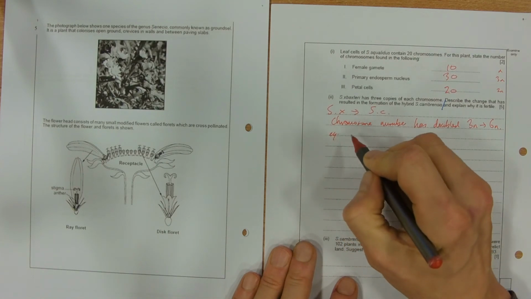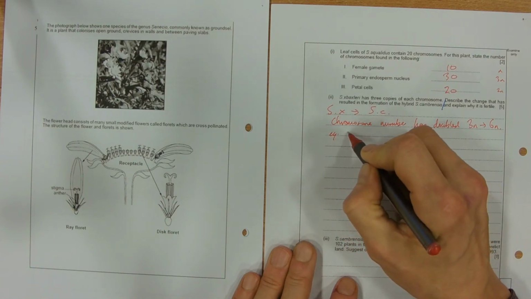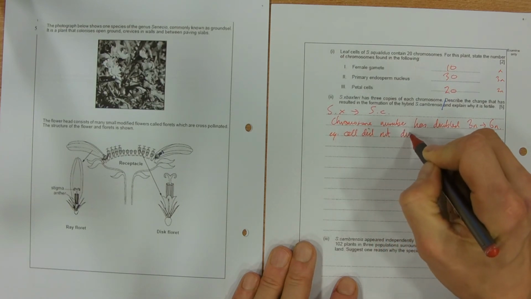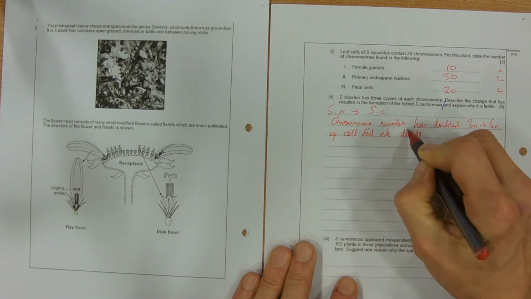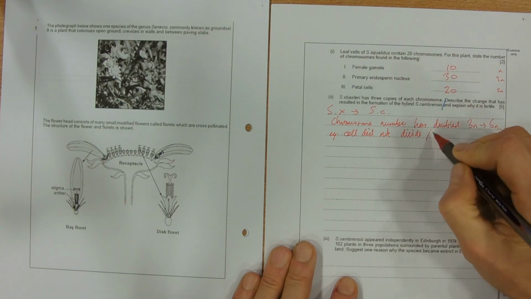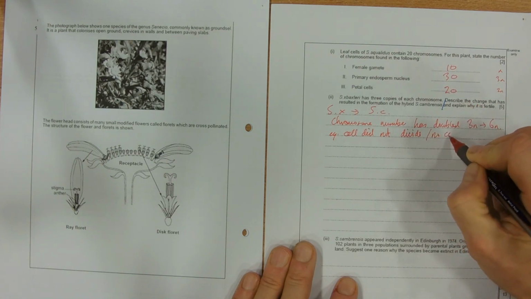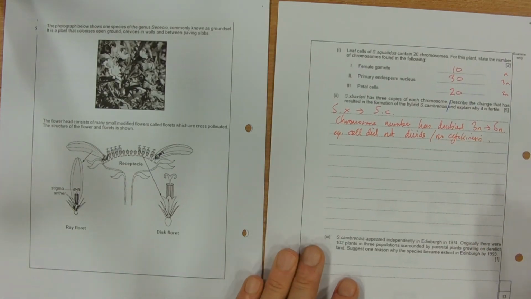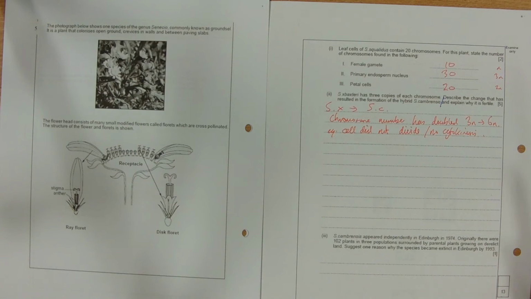So e.g. cell did not divide, or something like no cytokinesis. That's a very hard answer, is that? Fortunately, there's more than 5 things we can say in this answer, and there's 5 marks available, so you might not have said that yet, still get full marks.